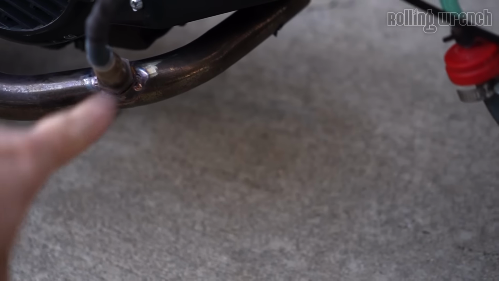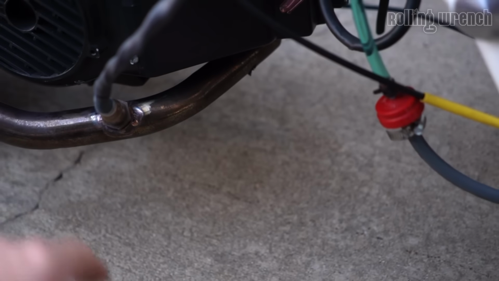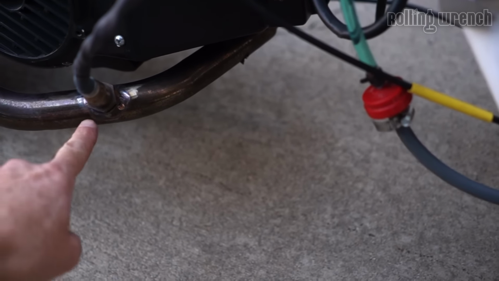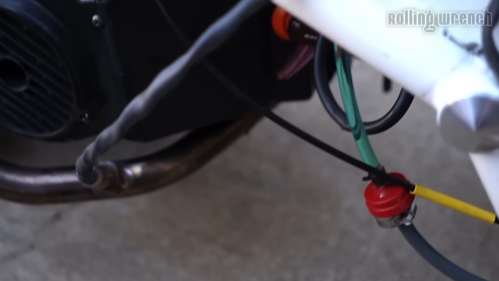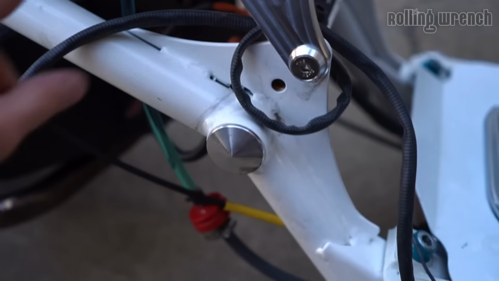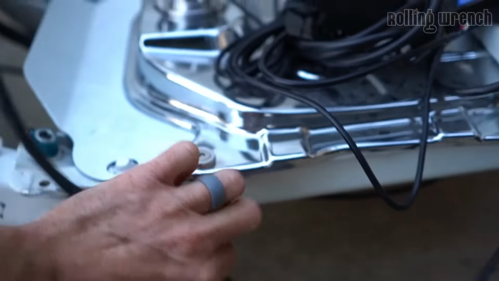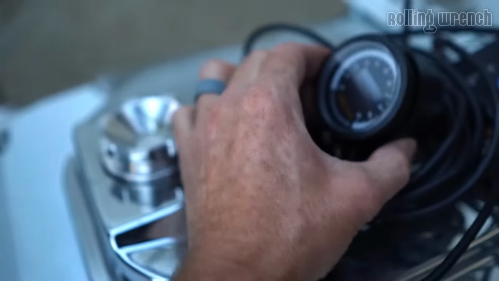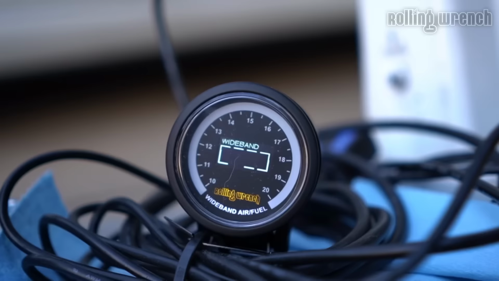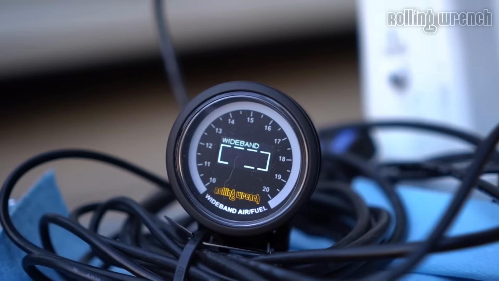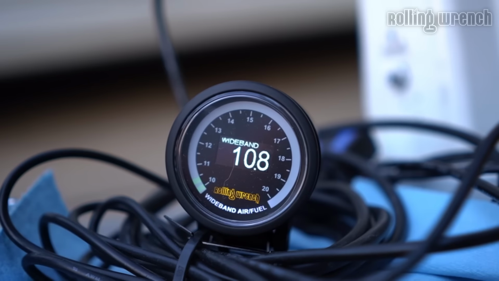I have my wideband welded in the exhaust with a supplied bung. A lot of exhausts will already have this bung installed on it from the factory. And I'm just running the wires. This is totally just a temporary thing because I'm going to take this off when I'm done tuning. Got the gauge there, and then I've got the power run up to the trickle charger. This takes all of the guesswork out of this. This is totally worth the investment if you're doing any type of tuning on a regular basis. Otherwise you can do it by ear.